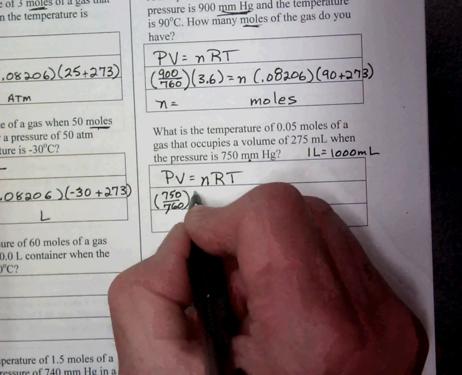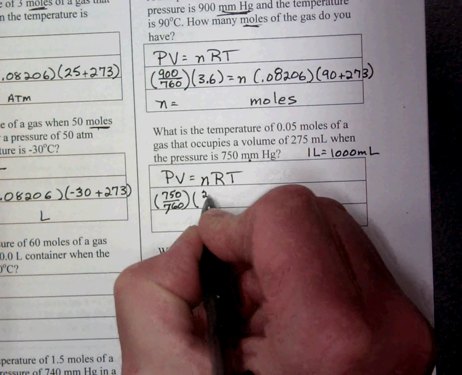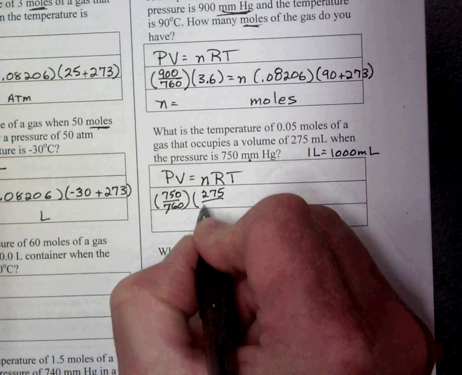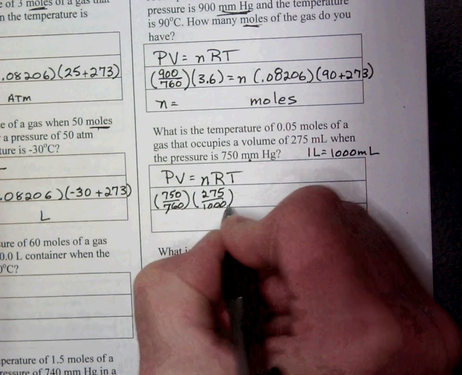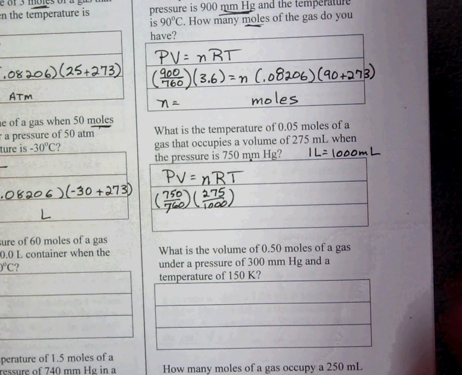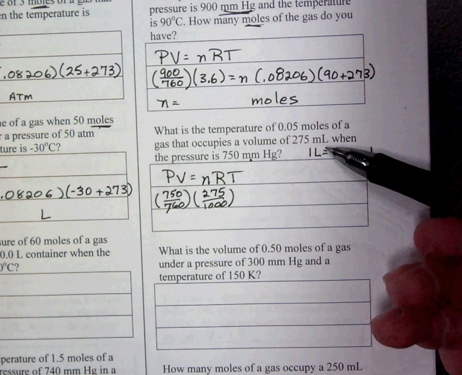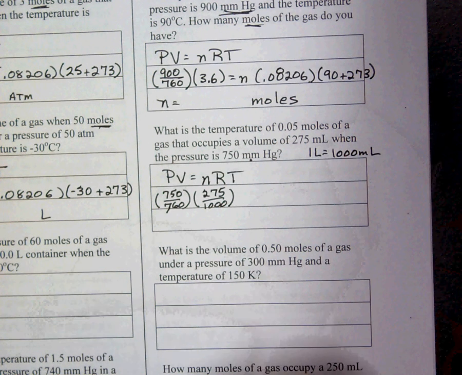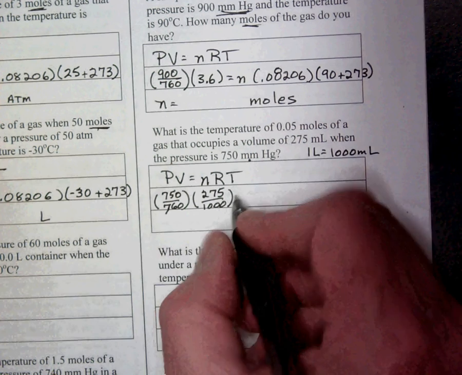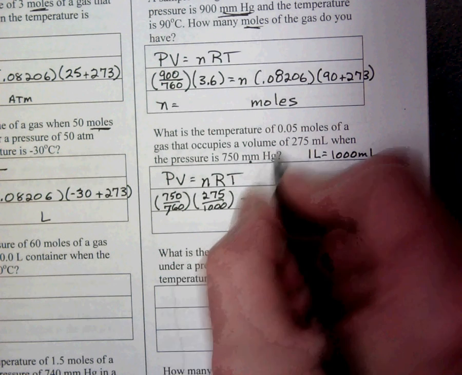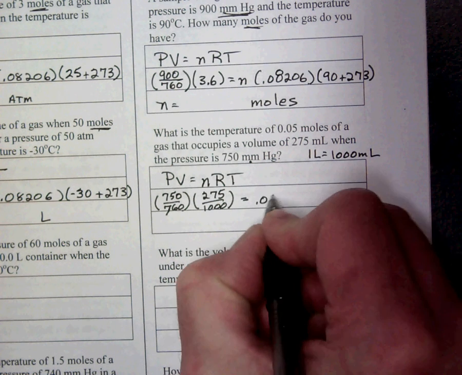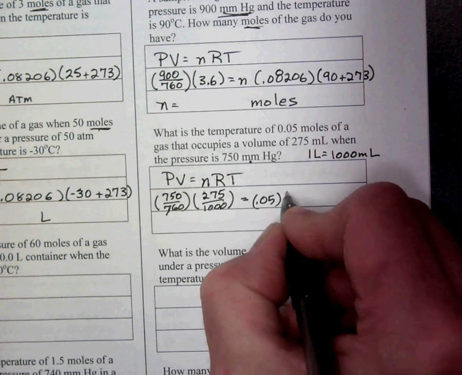So this is actually what you're doing. You're taking 275 and dividing it by 1,000. But one thing nice about the metric system in milliliters and liters, you can move the decimal place over and still mean the same thing. This is 0.05 moles.